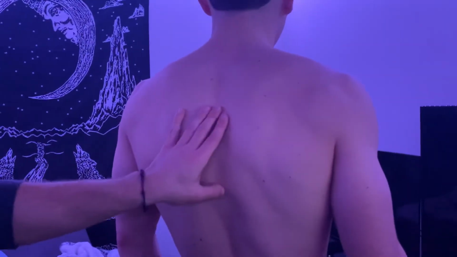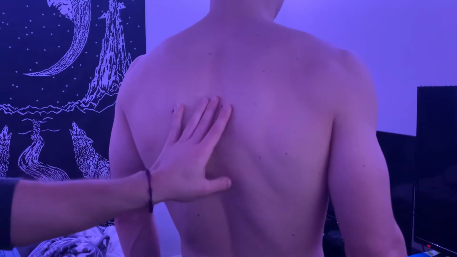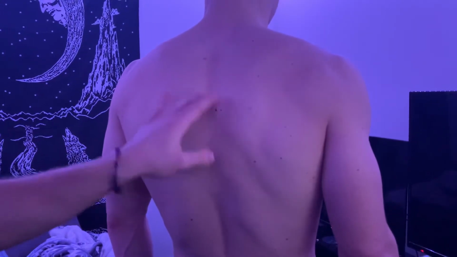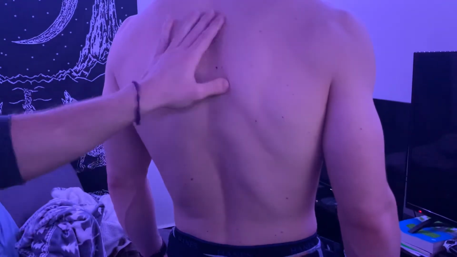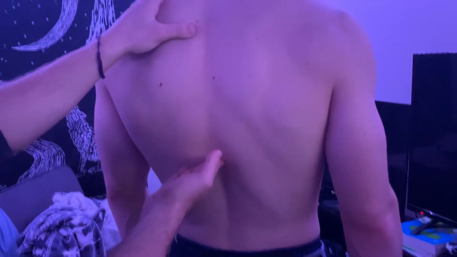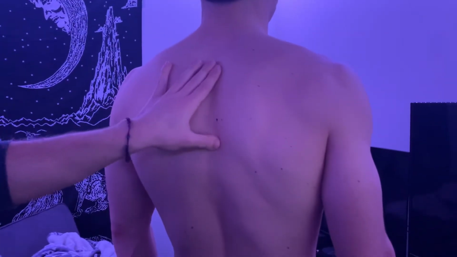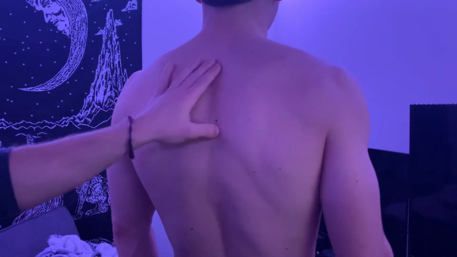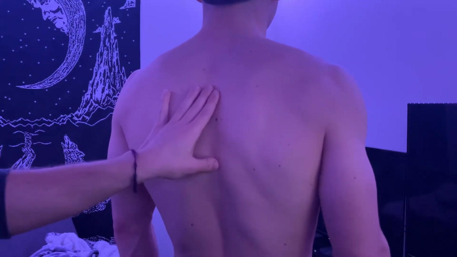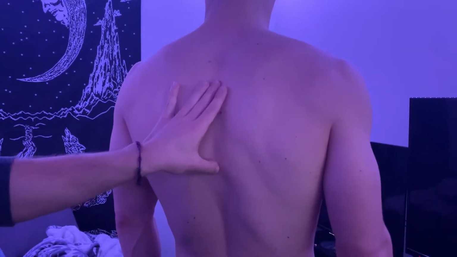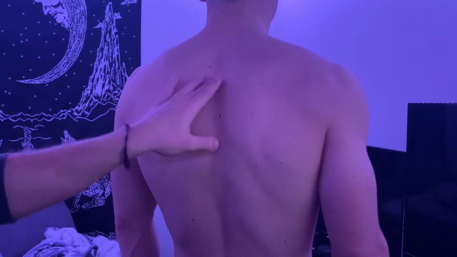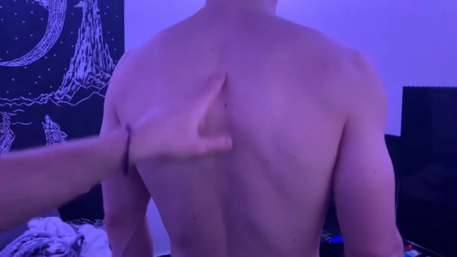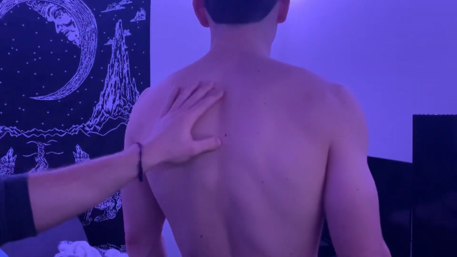Now, for connective tissues, we have the anterior longitudinal ligament, which runs along the anterior of the vertebral bodies and prevents hyperextension in this way. Then we have the posterior longitudinal ligament, which runs inside the foramen against the posterior vertebral bodies and prevents hyperflexion of the spine, as well as the supraspinous ligament, which does the same and connects to all of the spinous processes of the vertebra.